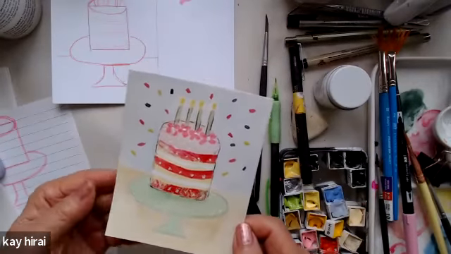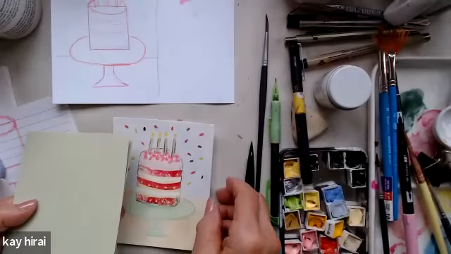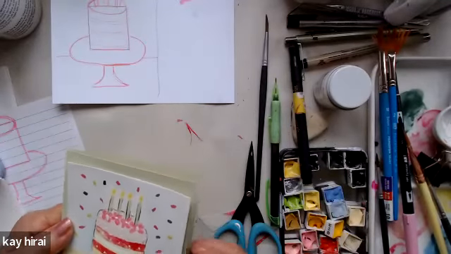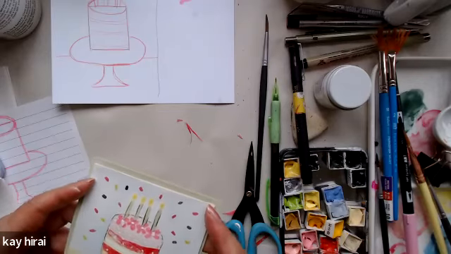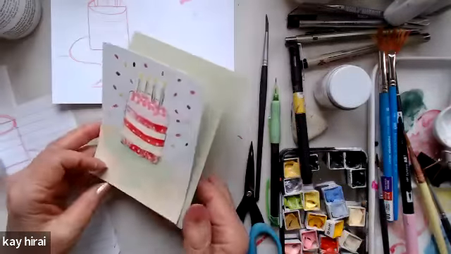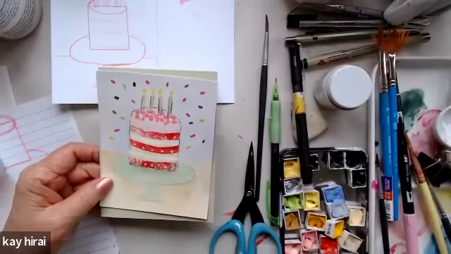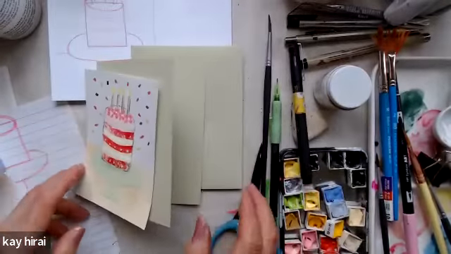And it would be lovely if you could put it on this color. I have this color background, and I'm going to paste it right on here, glue it on here. And then I'm going to give it as a nice little birthday card with a little matching envelope.